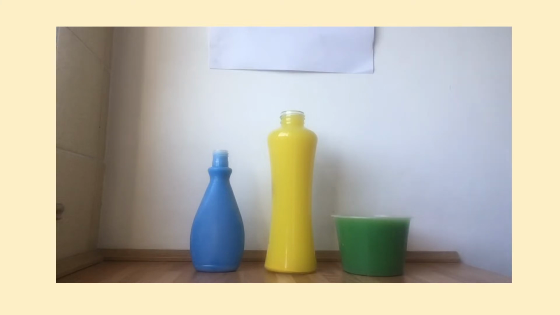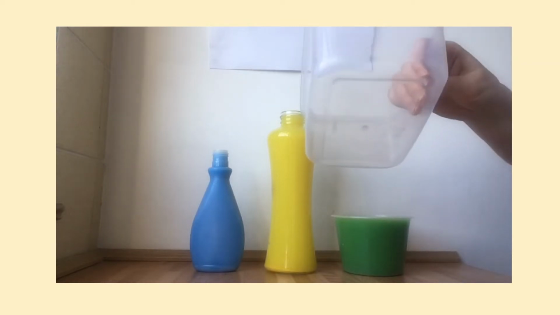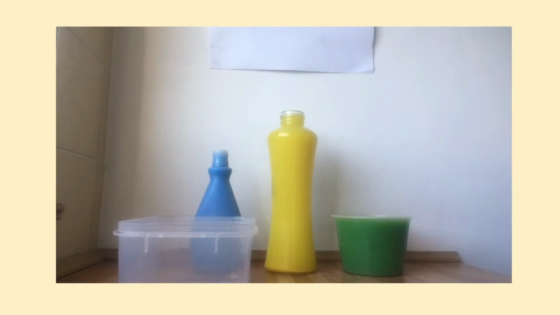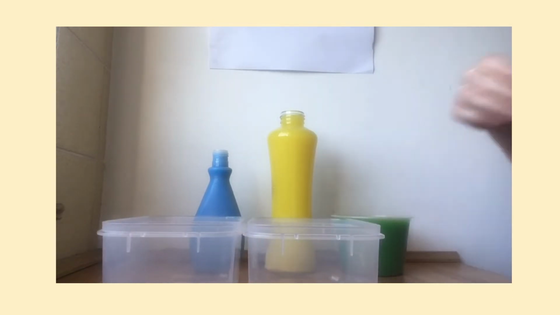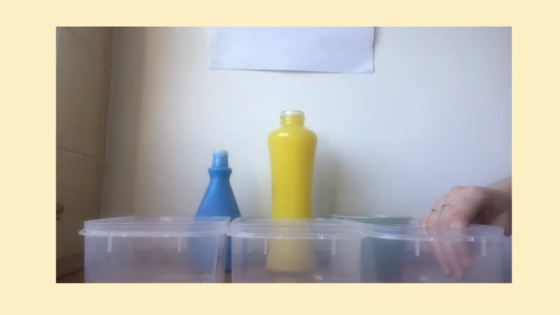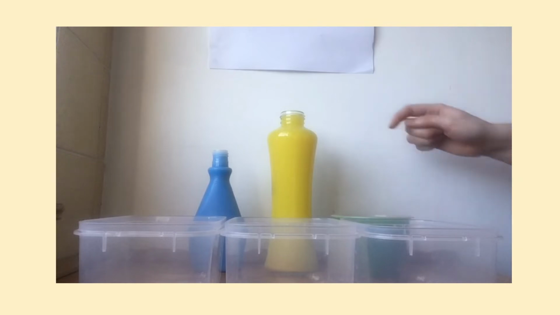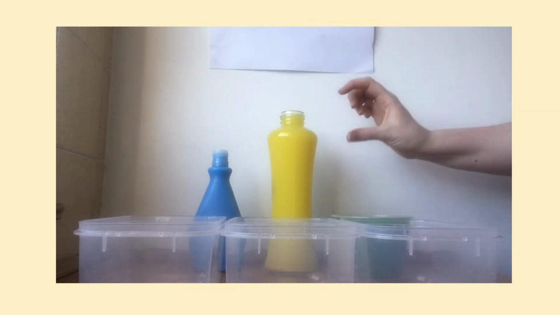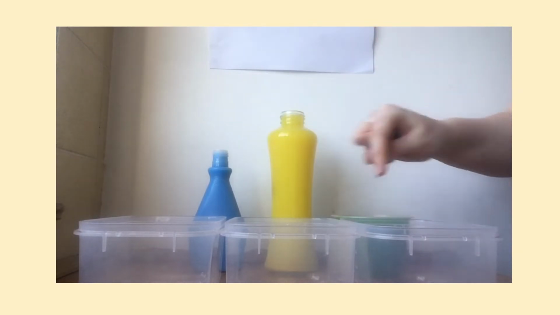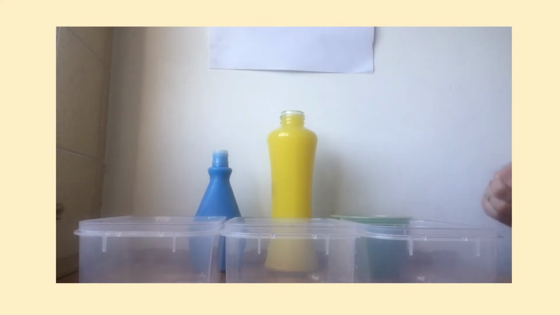So we need to put them all into the same kind of container. So the best thing I could find was some lunch boxes that I have 3 of the same of, 3 identical lunch boxes. So I'm going to pour each of the volumes of liquid into each lunch box, and that will help me to compare.